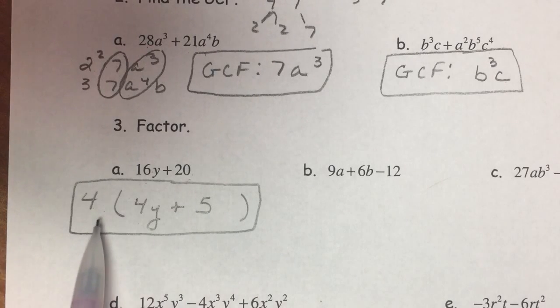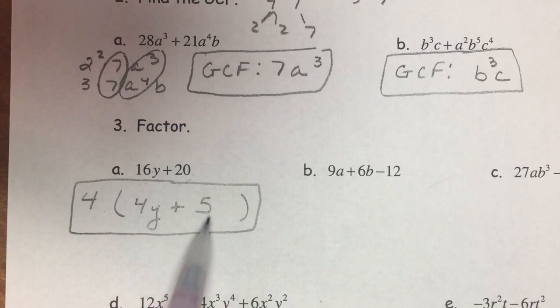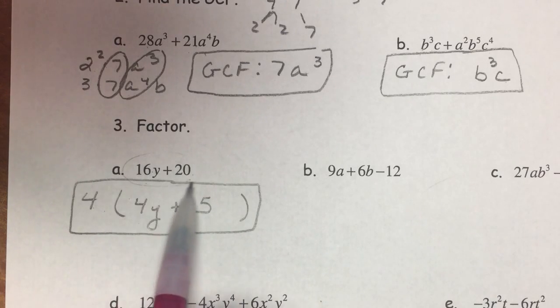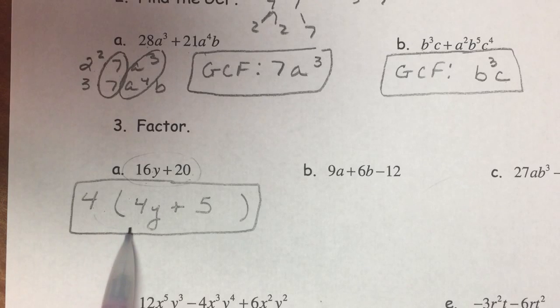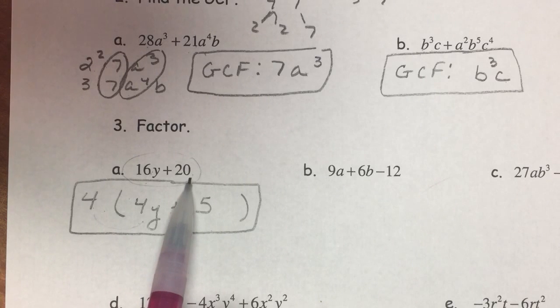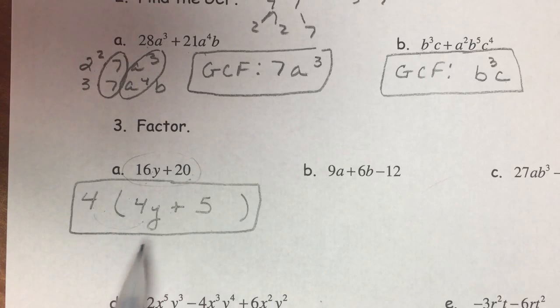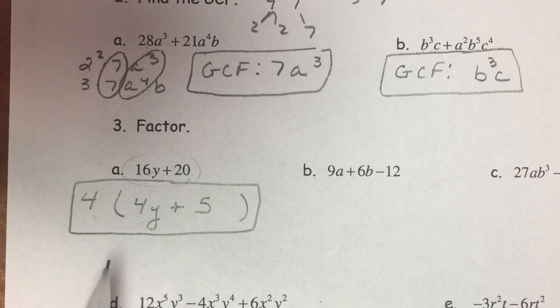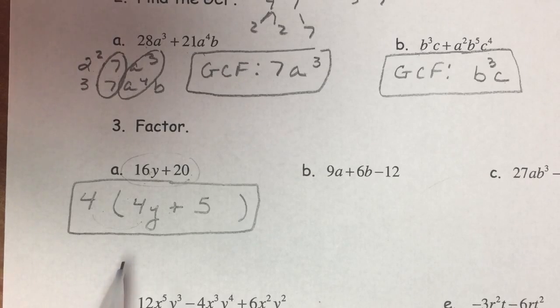Now look, you can always check your answer by redistributing and see if you get what the original problem was. If I distribute this, I would get 16y plus 4 times 5 is 20. So again, what we're really doing is we're undistributing some expression. We're undistributing the greatest common factor.